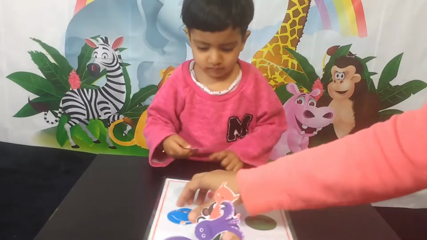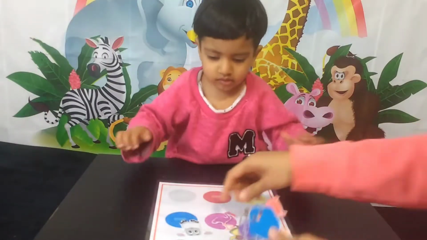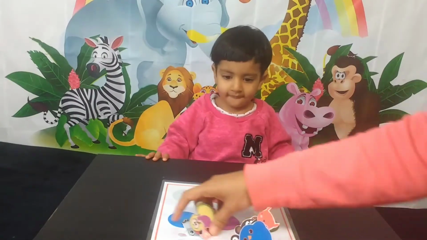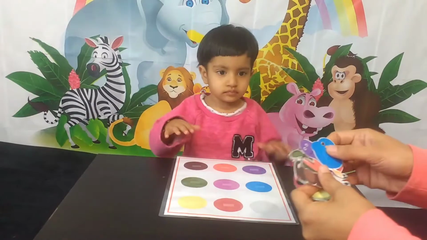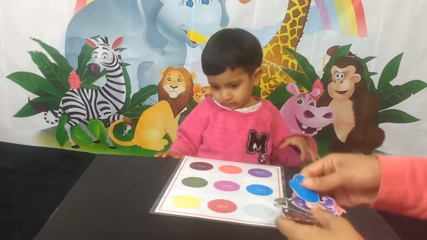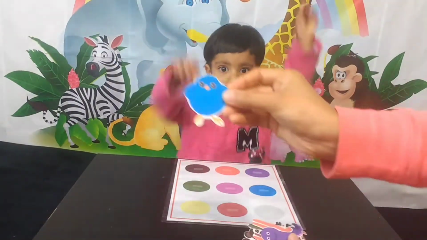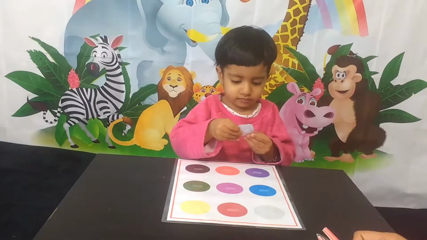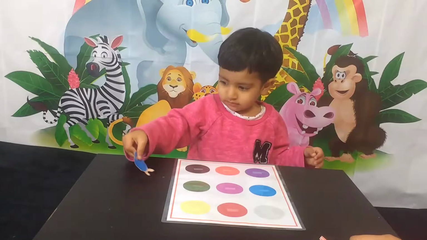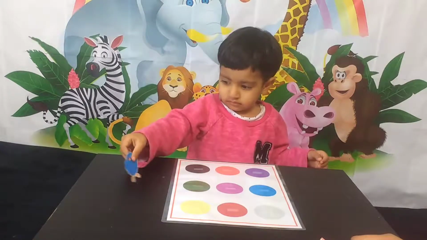I will match the colors of these animals to the corresponding circles. Let's see. Okay. So let's start with this. This is a bird. What color is it? Blue. Blue bird. And the bird flies in the air.